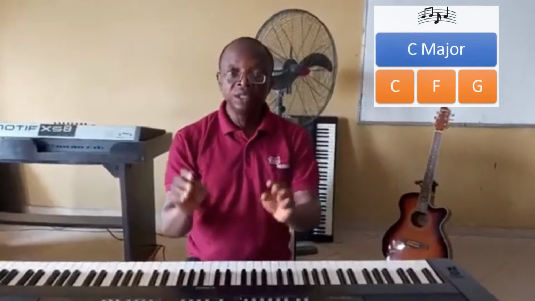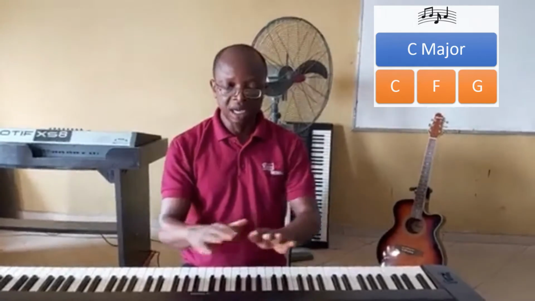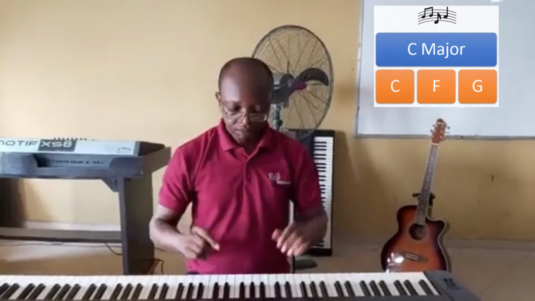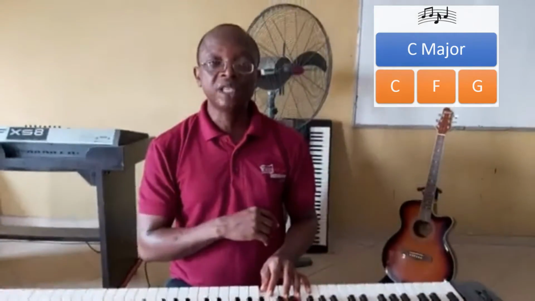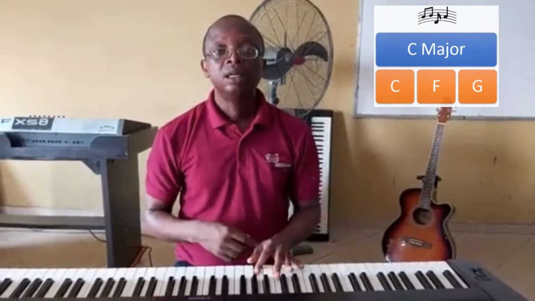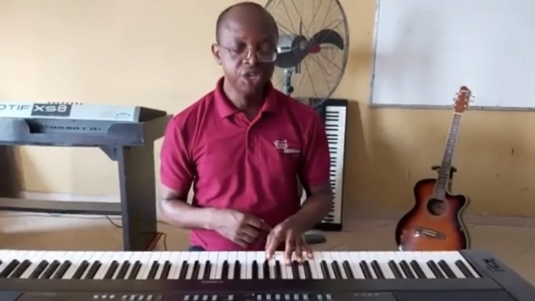So we are going to start with the C, and let's remember that for the C major scale, we have three primary notes in that scale, which is C, the first, then the fourth, which is F, then the fifth, which is G.